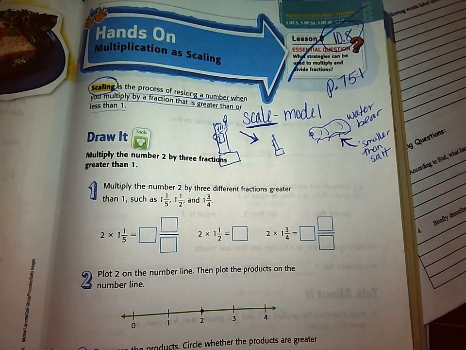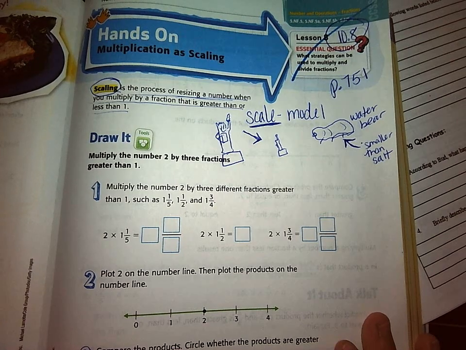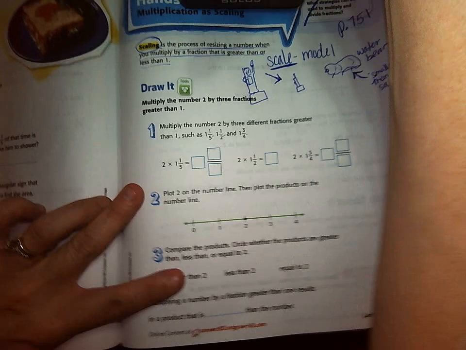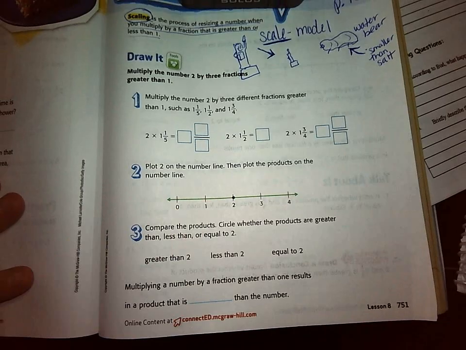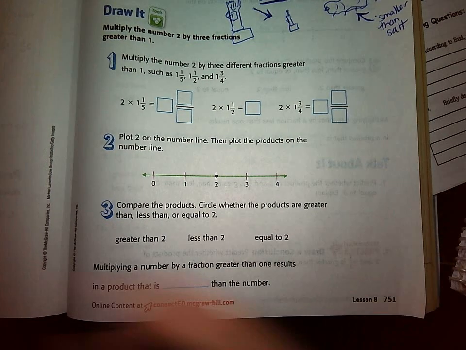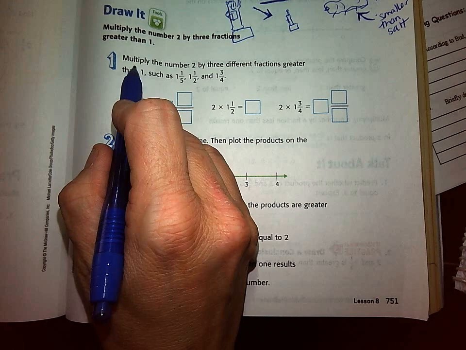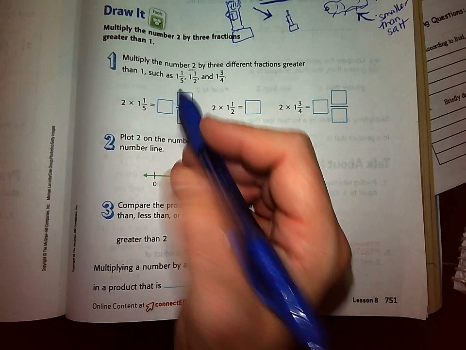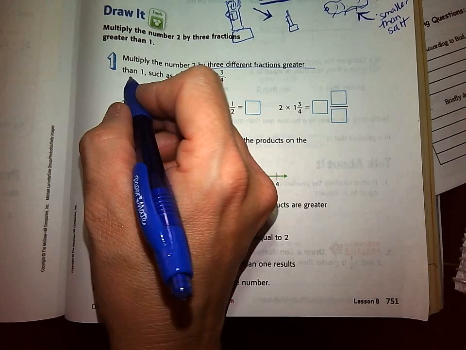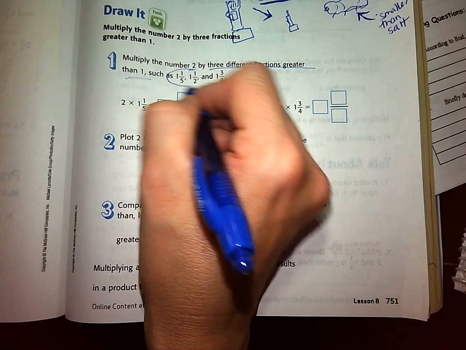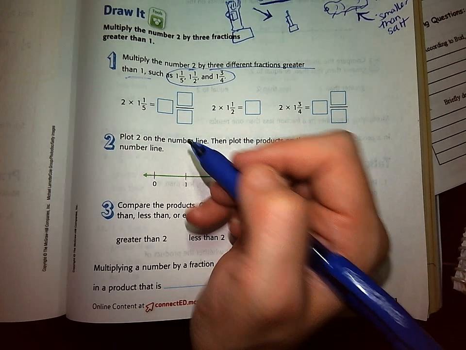It's when you're resizing a number. We're just going to glance at this a little bit today and introduce this topic. You're going to do more with this in middle school, but I just want to introduce it to you because it actually is multiplying by fractions. It says, for example, multiply the number 2 by 3 different fractions greater than 1. It's giving you 1 1/5, 1 1/2, and 1 3/4.